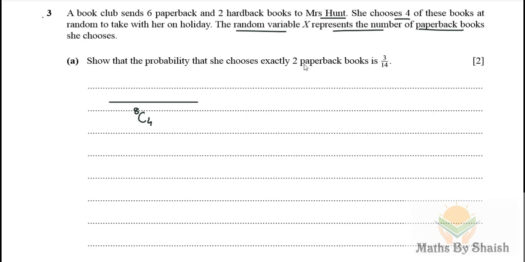Now it is fixed that we require 2 paperback books, so out of 6 we require 2, and the rest of the books should be hardback, that is of course 2, so it is 2C2, and we can calculate this. 6C2 is 15 multiplied by 2C2 is 1, and 8C4 we'll calculate otherwise, it is 8 factorial over 4 factorial 4 factorial.